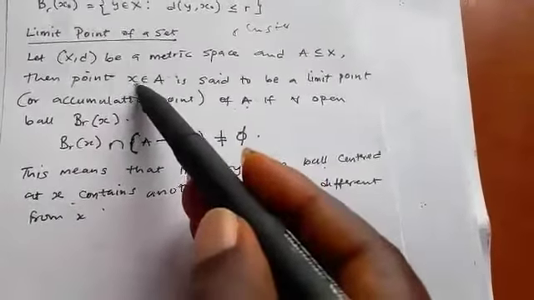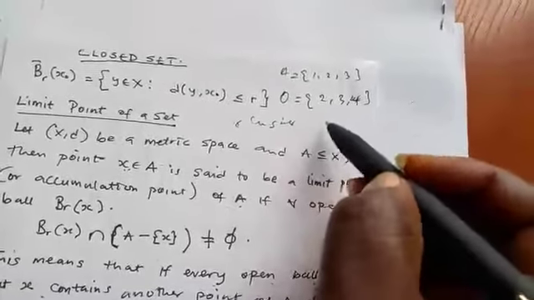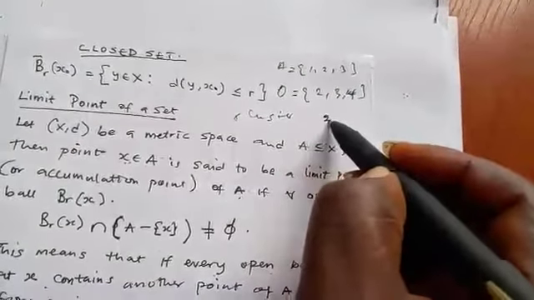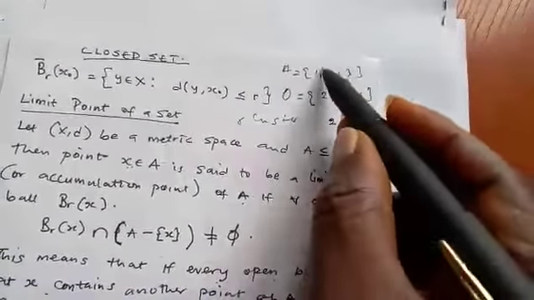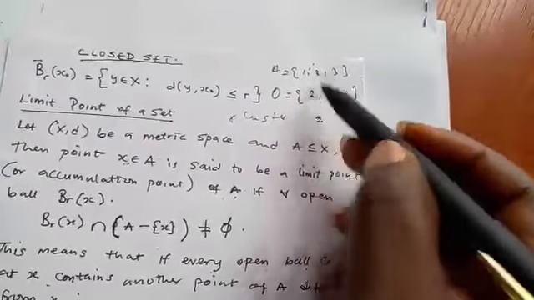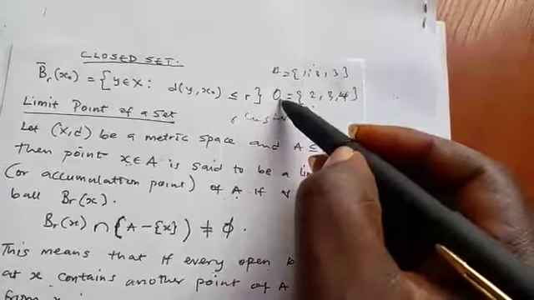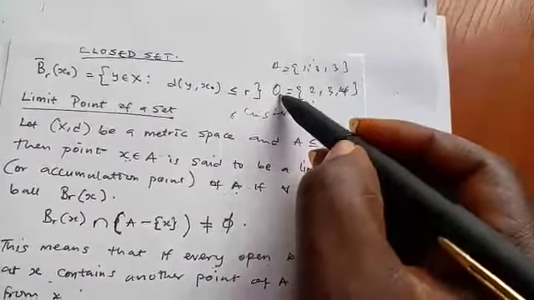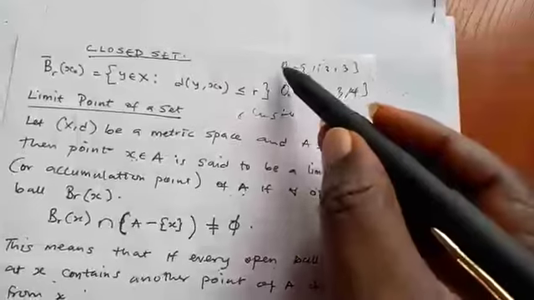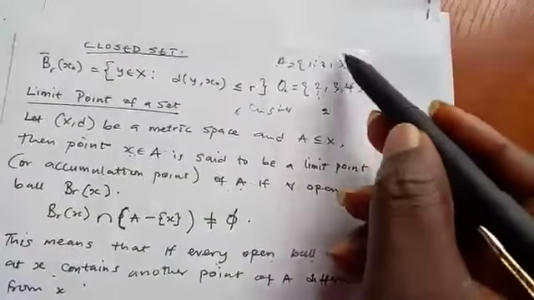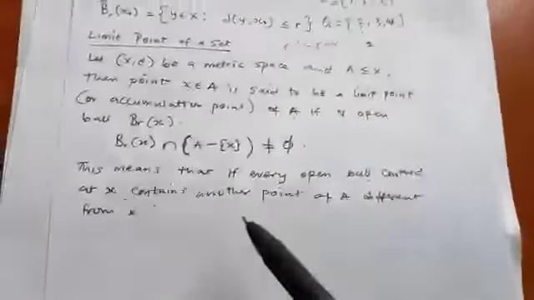For instance, suppose A is 1, 2, 3. Suppose an open ball is 2, 3, 4, something like this. Here I will call 2 a limit point of A. Why? Because 2 is inside A and 2 is contained in the open ball here. Also, this open ball contains another point of A, which is this 3. There is 3 again inside it. So that is what we mean by a limit point.